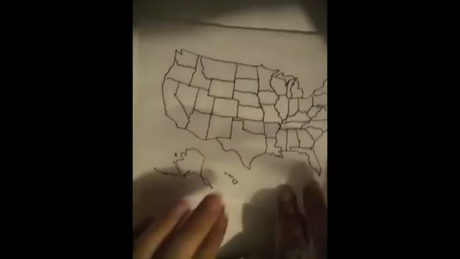Hi, I'm Emily, and I'll be talking about the comparisons of healthcare in the United States and Australia. What I'm going to be focusing on is how each nation handles the issues of elderly care and prevention. So let's start with the United States.